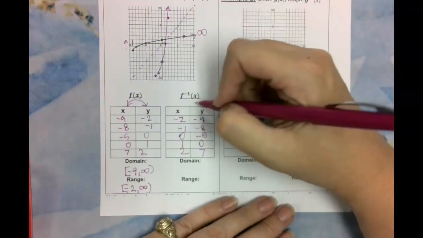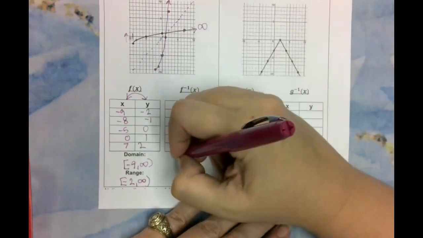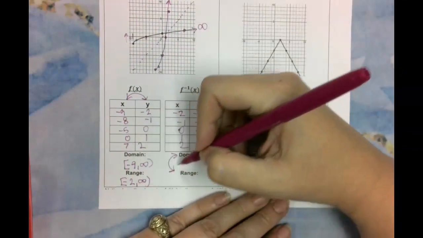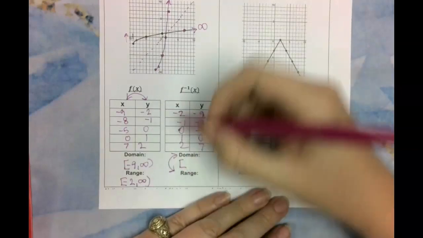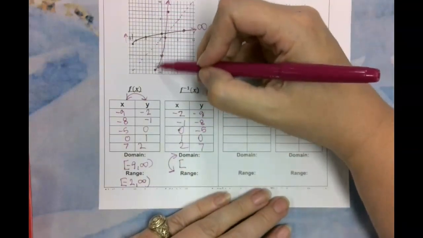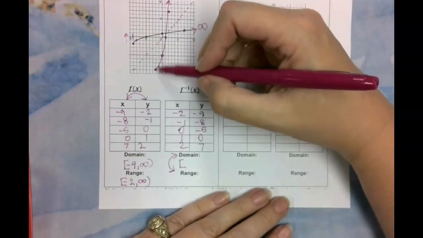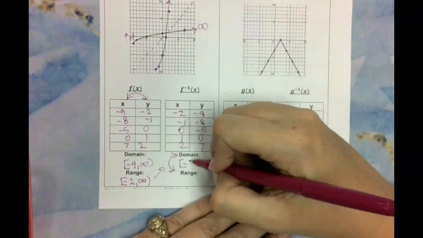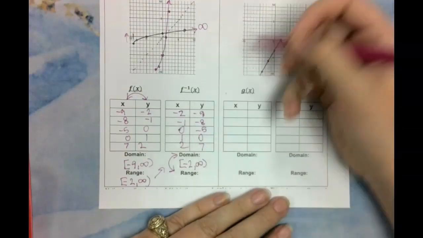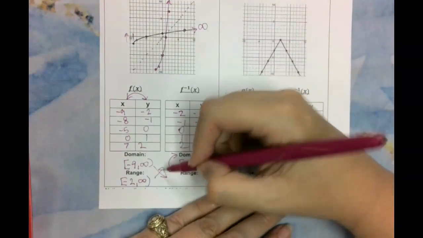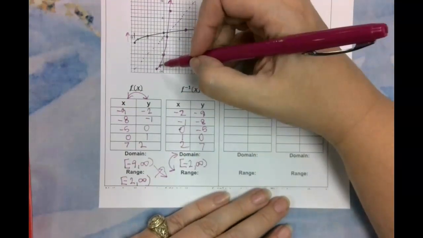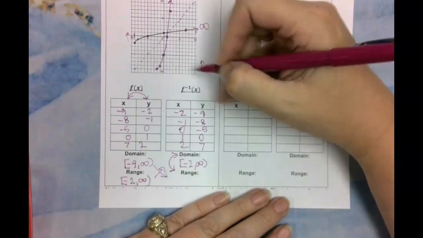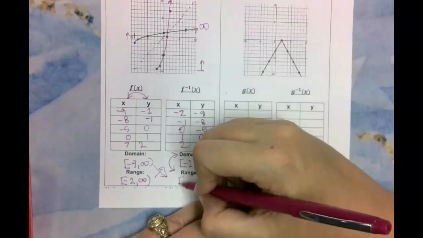Well, if we just swap the x and y to get this, then we also swap the domain and range. So the range of this one becomes the domain of this one. And let's see if that works. The domain is going this way, from -2 to positive infinity. And then the range is going to be the same as the domain of that one. So the range of this one starts at -9 and goes to infinity.